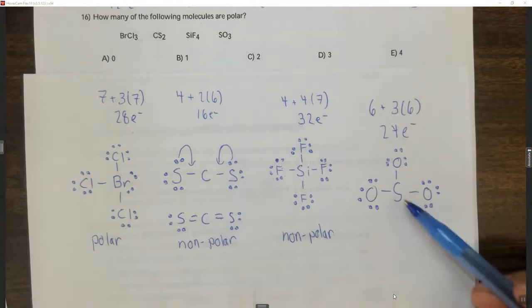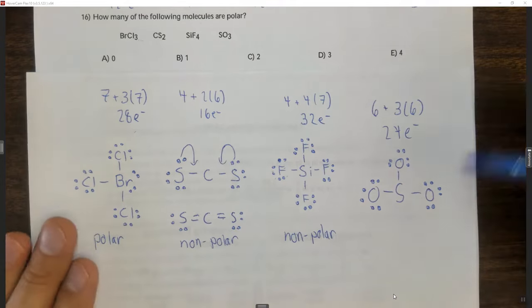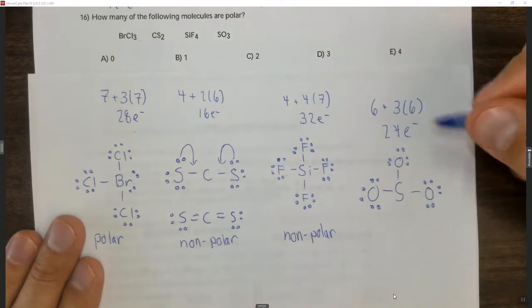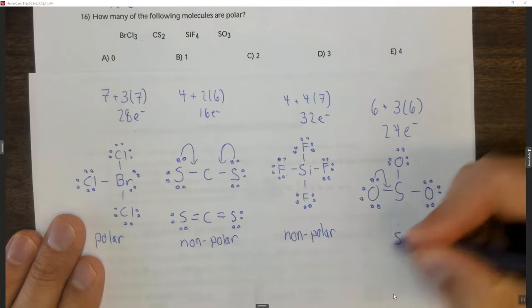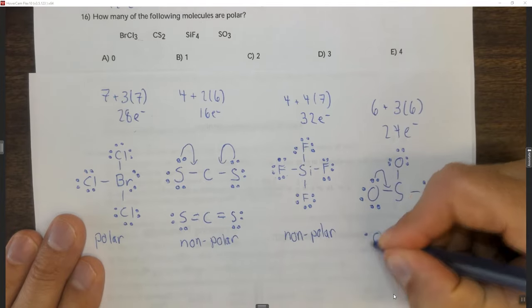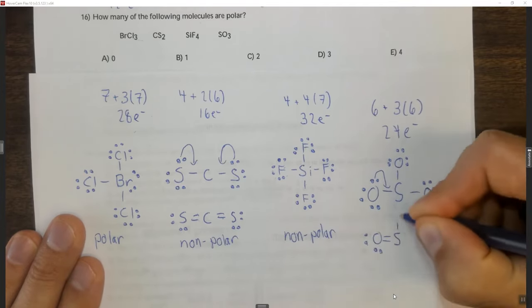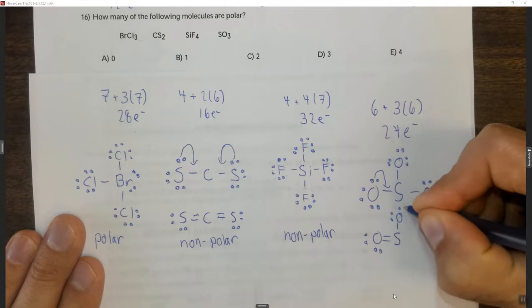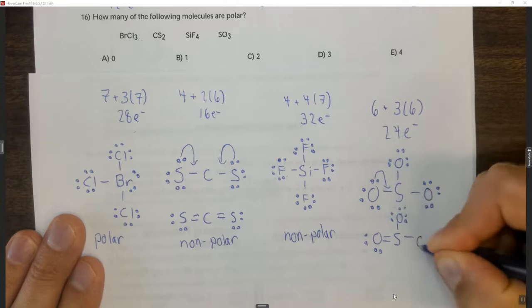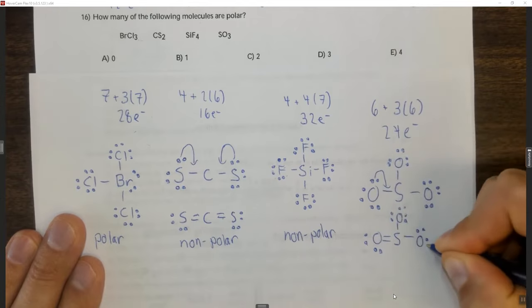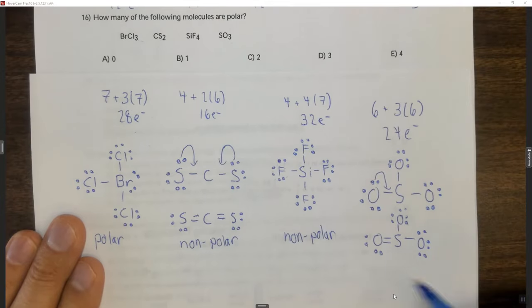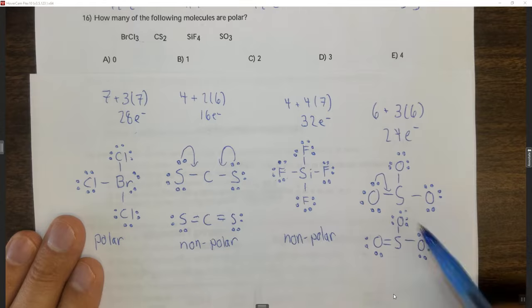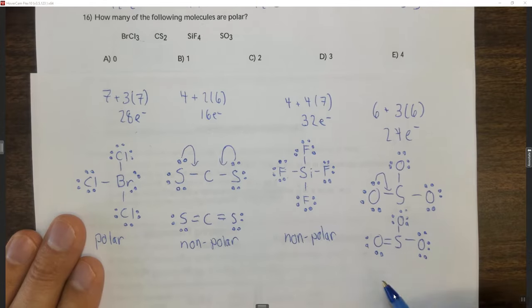Okay, but I have not filled the octet of sulfur. So, rule 3a, I don't have enough electrons, so I want to move those in, and I get sulfur double bonded to an oxygen, like so, single bonded to an oxygen, like so, single bonded to an oxygen, like so. Okay, now I want to determine whether or not this molecule is the best Lewis structure, and to do that I want to do formal charges.